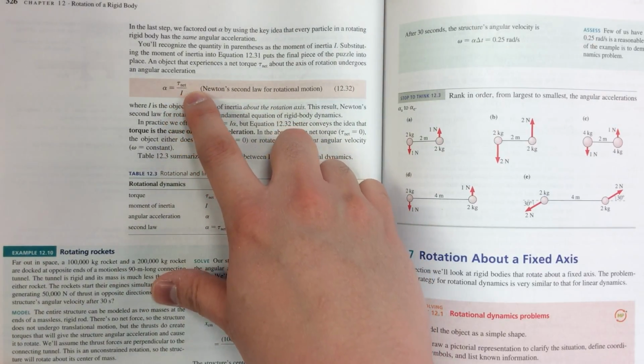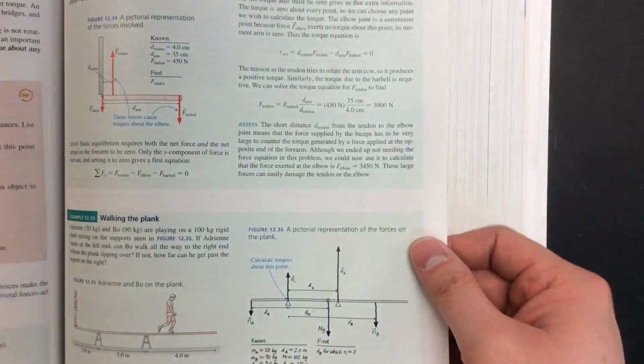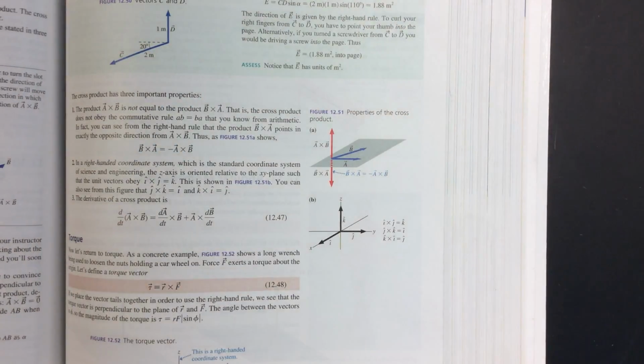Either alpha equals tau over I, or tau equals I alpha, same thing. And then the rest of it is just a bunch of specific problems. So we actually don't have too much to do now since we've already talked about torque a lot. But we'll continue on next time.